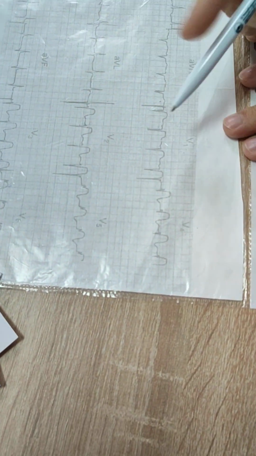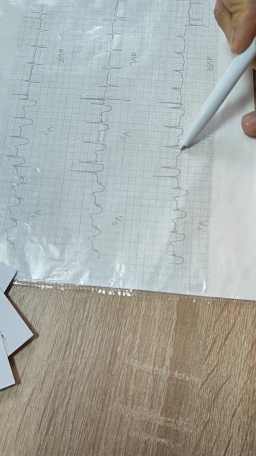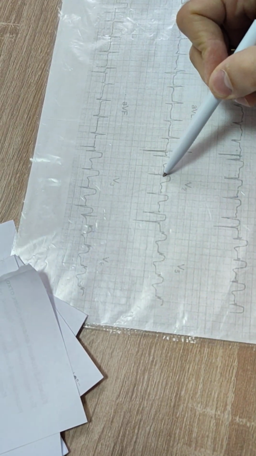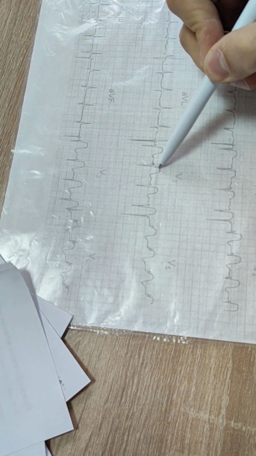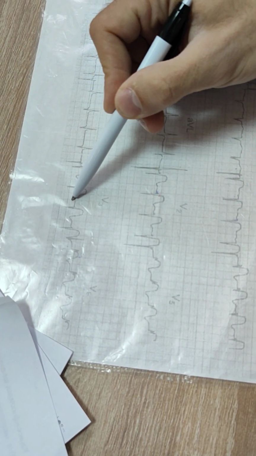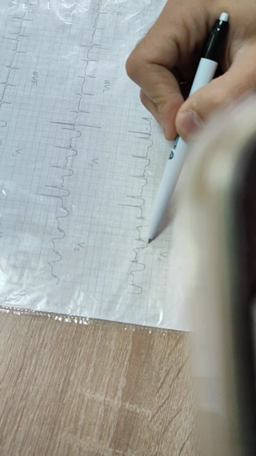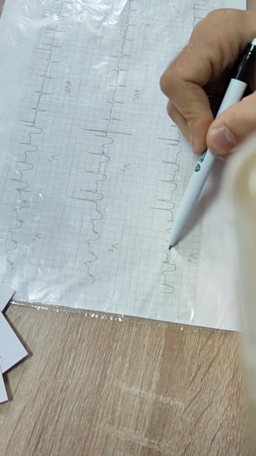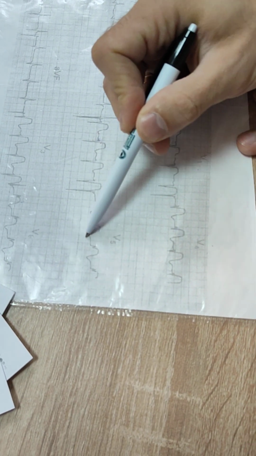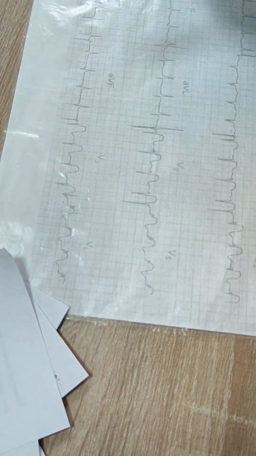V1, no R wave, QS wave, elevation of ST. V2, there is small R wave, deep S wave, elevation of ST, biphasic T. V3, R, S, ST, biphasic T. V4, R, S, elevation of ST, biphasic T. V5, R, elevation of ST, biphasic T. V6, elevation of ST, biphasic T.